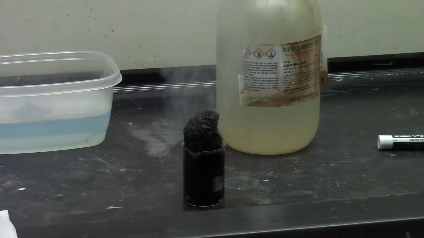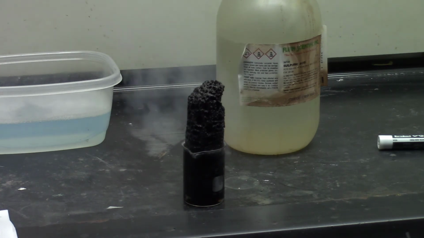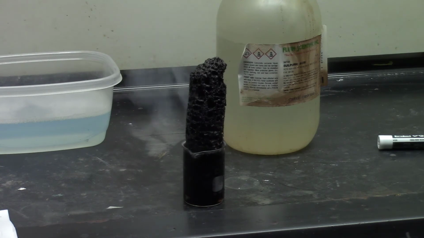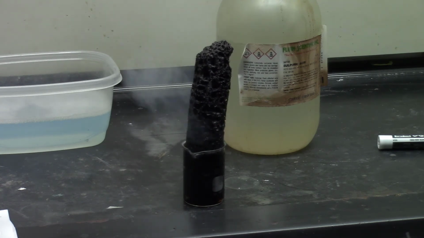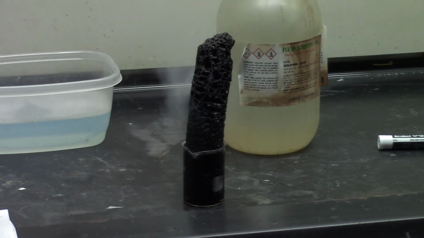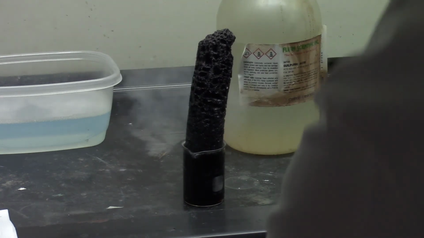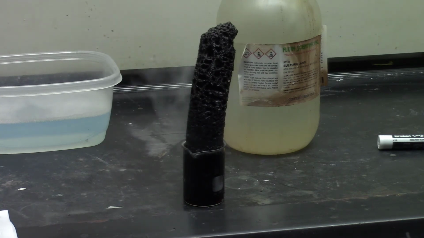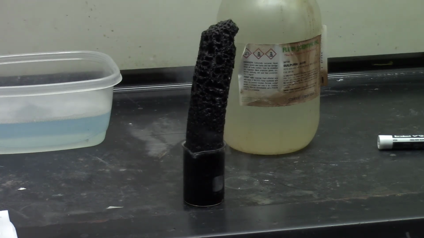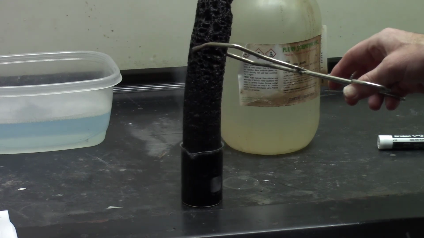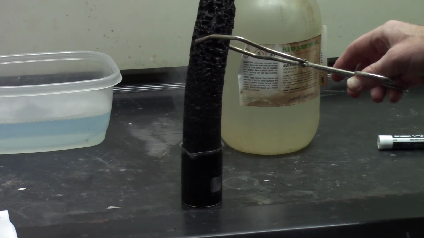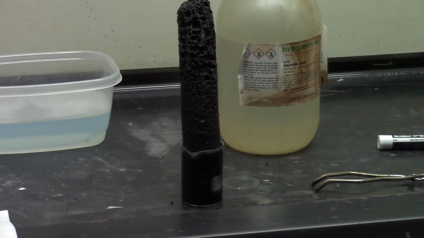Oh my goodness, that is a nasty sulfuric smell. Whew. Thank goodness we're in the fume hood. What is going on there? It's disgusting. What is that thing? I don't know what it is, but it's horrible. Oh, it just keeps coming out and coming out and coming out. Let's see if we can figure out what that stuff is.